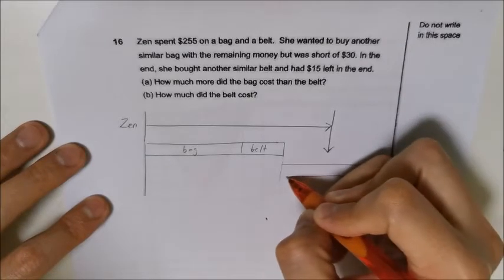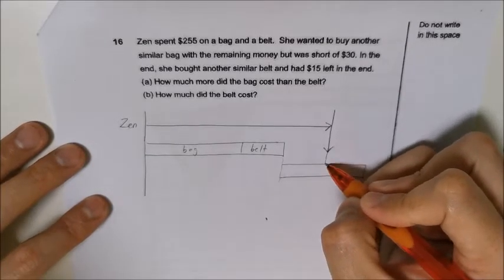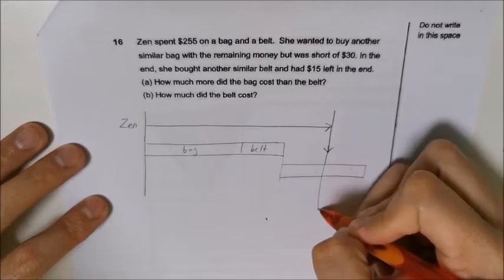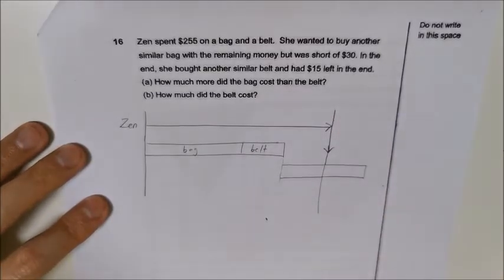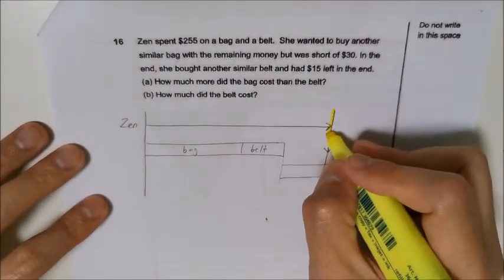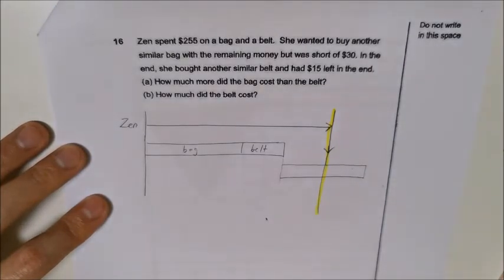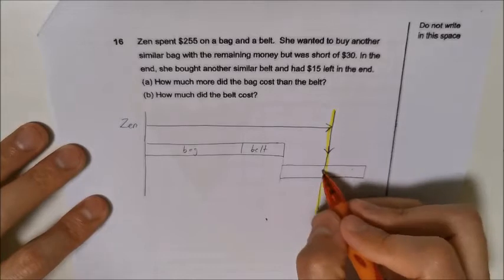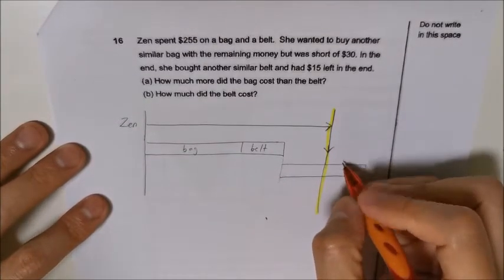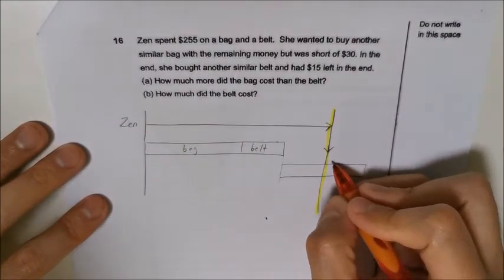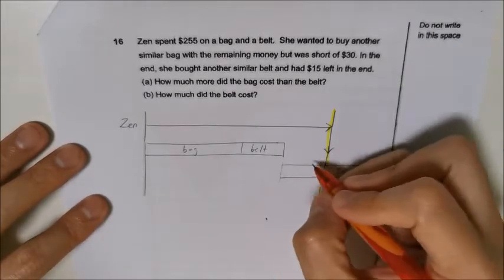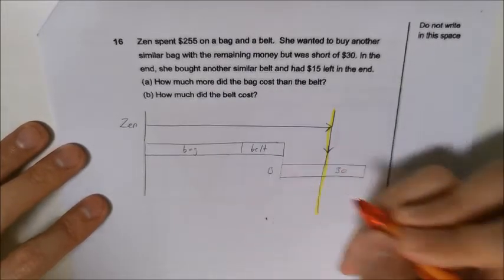She would be short because this is what she has. This is the money that she has, this line, very important line. So her money runs up to this line. If she wants to buy a bag, this bag will stretch beyond what she has. So she's short of $30. So this will be $30, given that this is a bag.